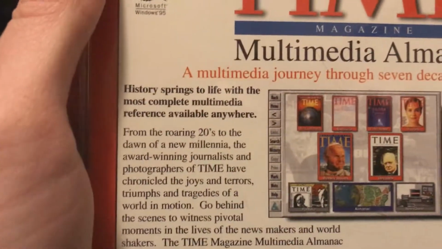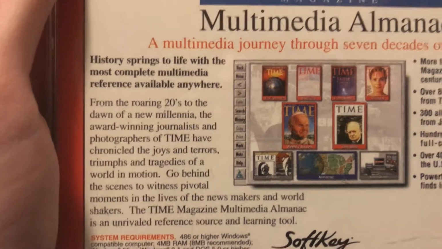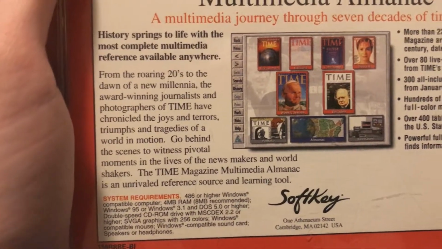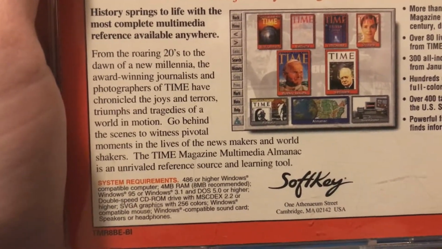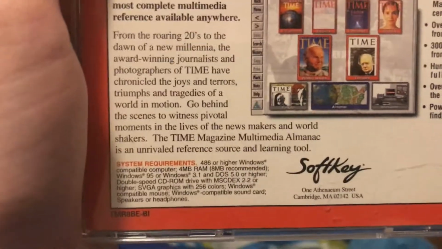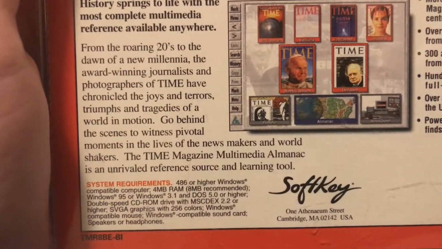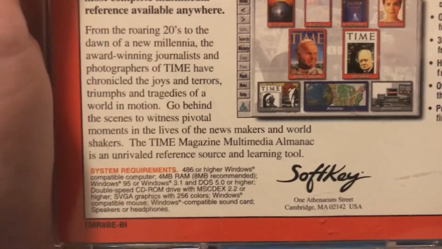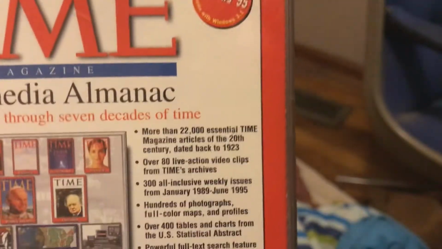History springs to life with the most complete multimedia reference available anywhere. From the Roaring Twenties to the dawn of the new millennium, the award-winning journalists and photographers of TIME have chronicled the joys and terrors, triumphs and tragedies of a world in motion. Go behind the scenes to witness pivotal moments in the lives of the newsmakers and world shakers. The TIME Multimedia Almanac is an unrivaled reference source and learning tool.